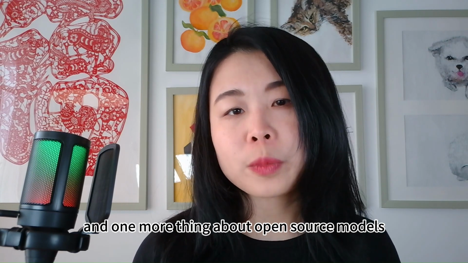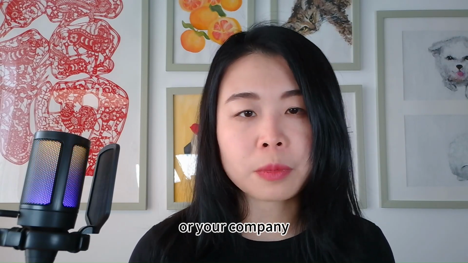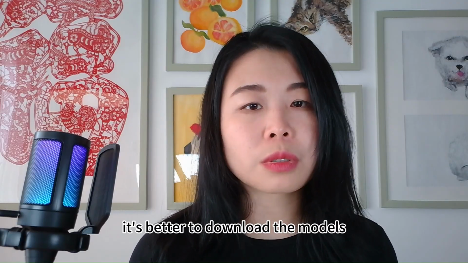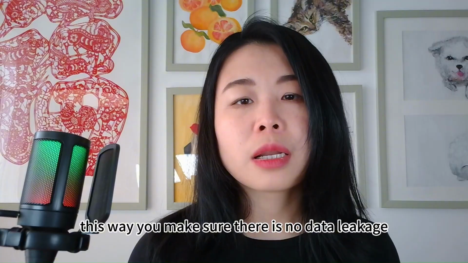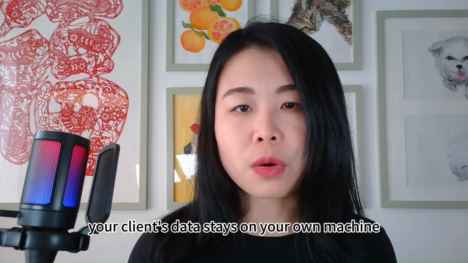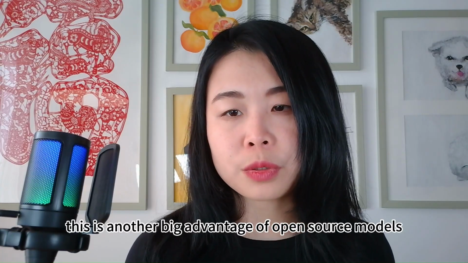And one more thing about open source models: if you want to make a product for your client or your company, it's better to download the models on your own computer. This way you make sure there is no data leakage. Your client's data stays on your own machine. This is another big advantage of open source models.